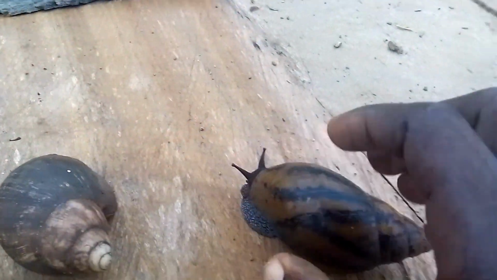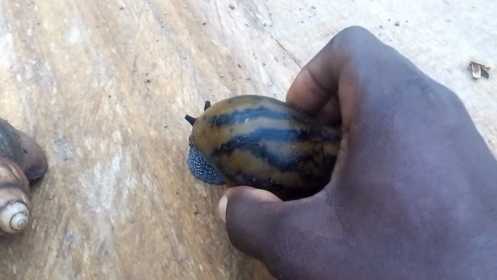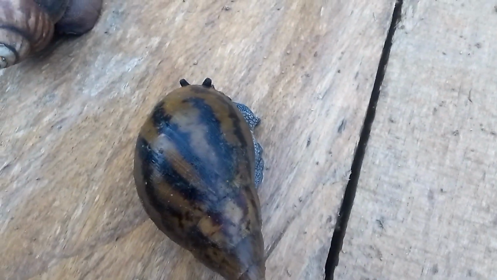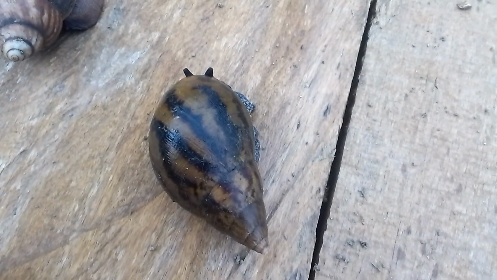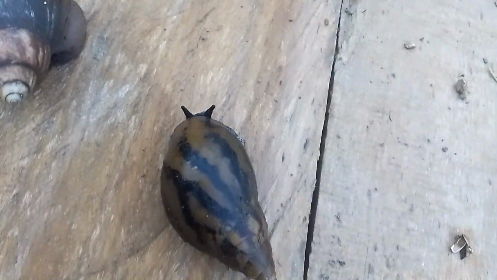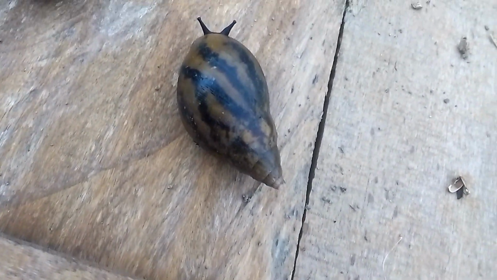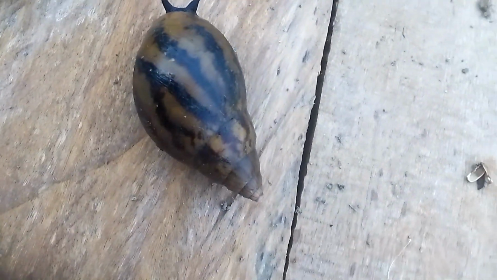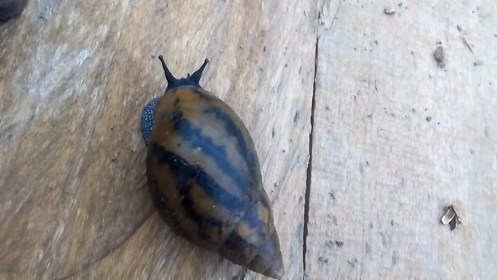Meanwhile, with the Achatina, you can see clearly the pattern of the stripes on its shell. It looks zigzag. It looks zigzag. Okay, it looks zigzag.